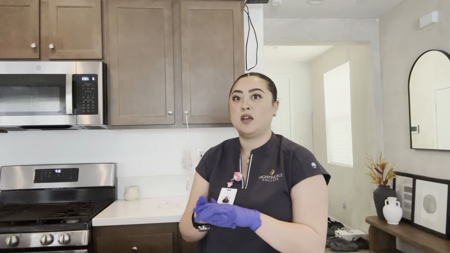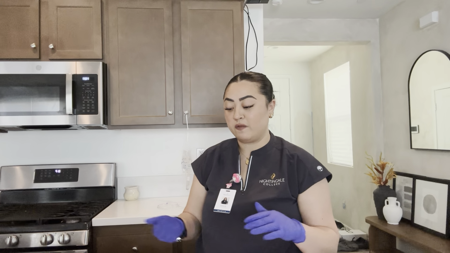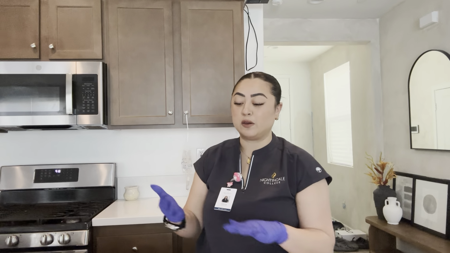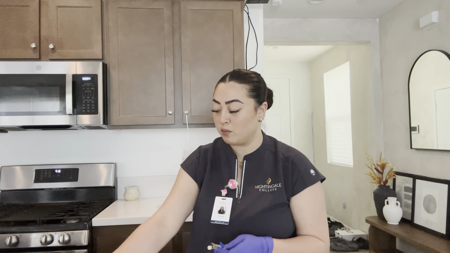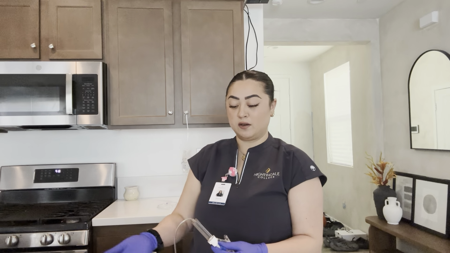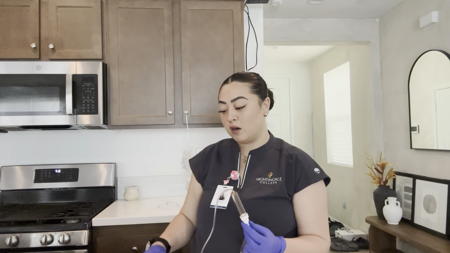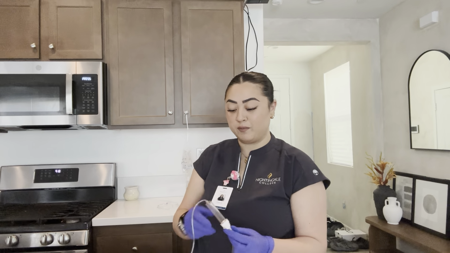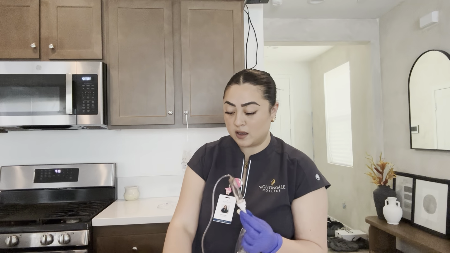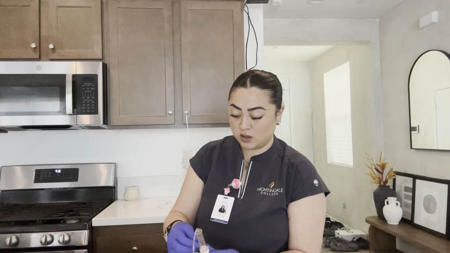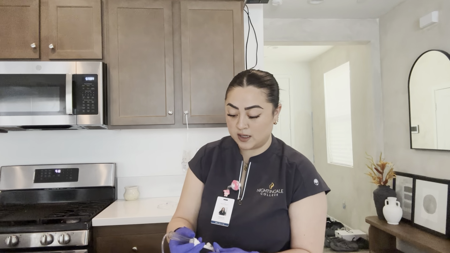So again, I know I kind of brought this up at the beginning of the video, but it's really important that we ensure that we verify for allergies. We don't want any reactions to the medication, so super important. Verifying with the patient once again and going over making sure it's the right route, right medication, right time, right dose.